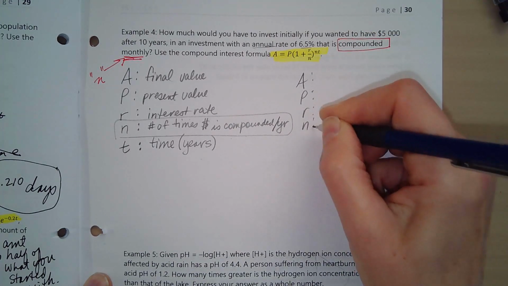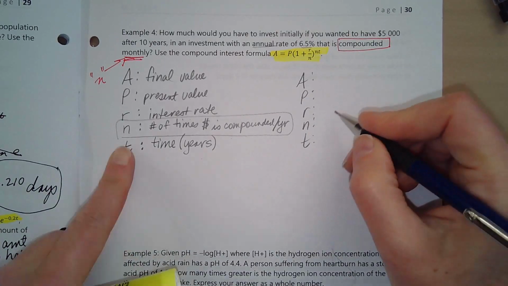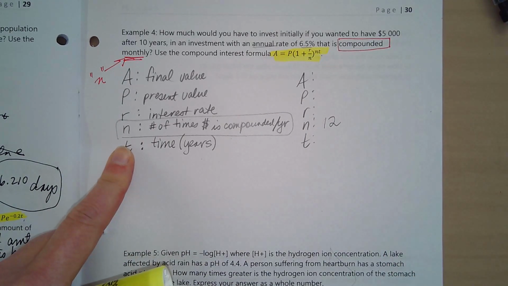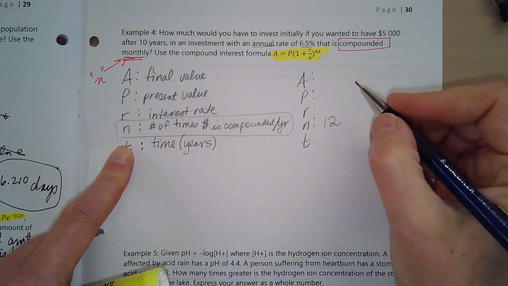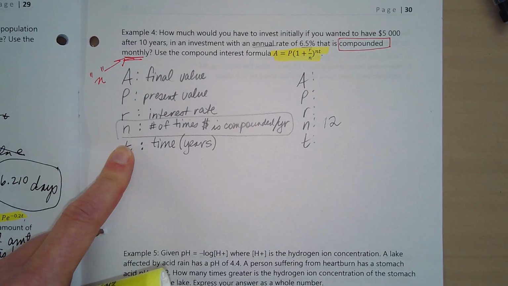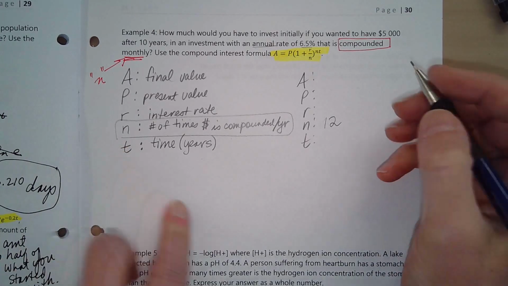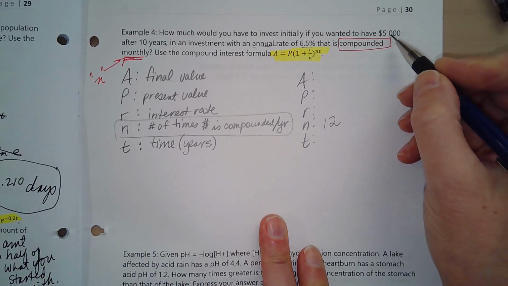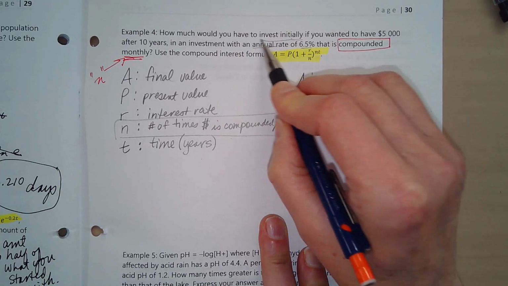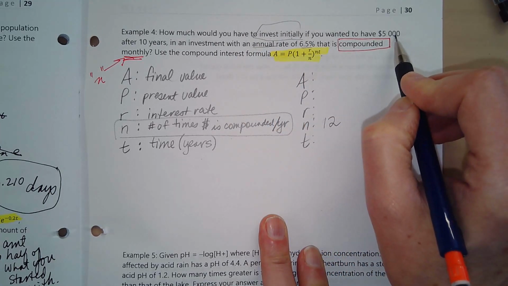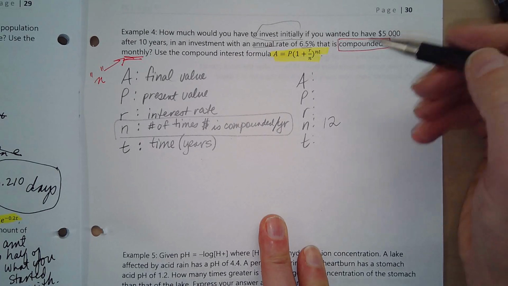Okay, so for our question, let's record all this. So n is 12. And on the board, I think one day I put lots of n values. I'll give you more n values tomorrow, maybe. What if I said my checking account gave me interest compounded daily? What would n be? 365, right? So there's 365 days in a year. Okay, what do we have here? How much would I have to invest initially if I want $5,000 in 10 years? So is the 5,000 an A or a P?